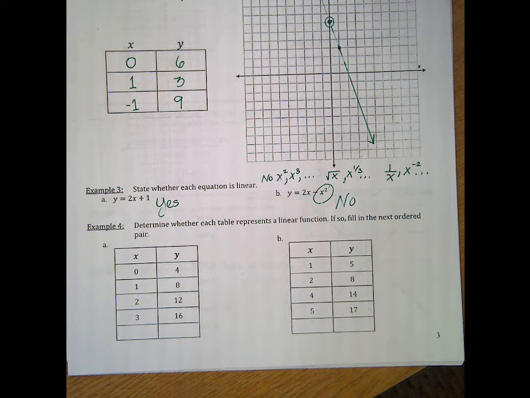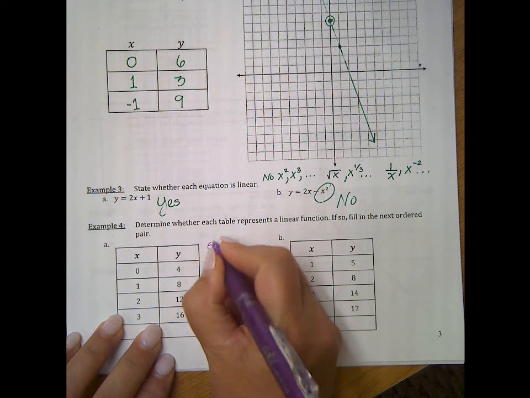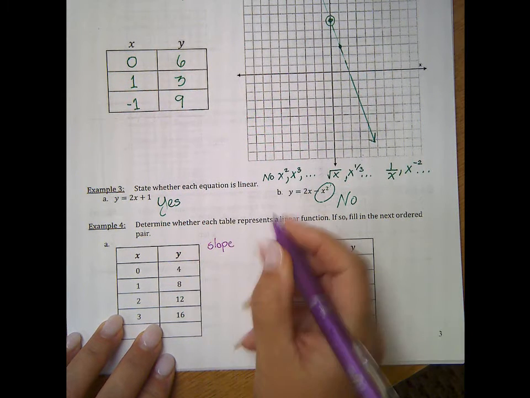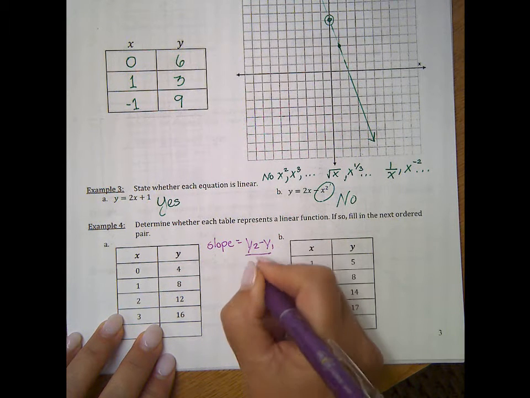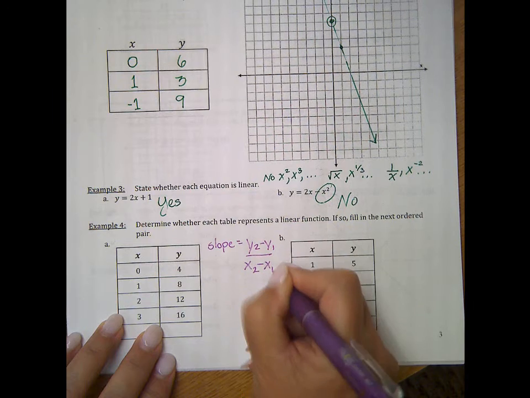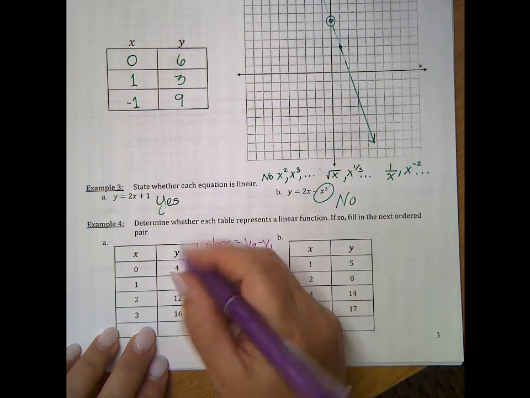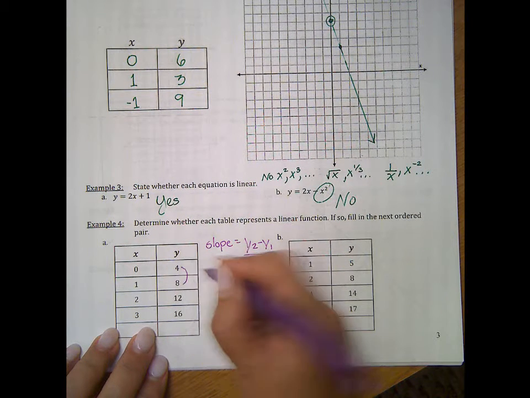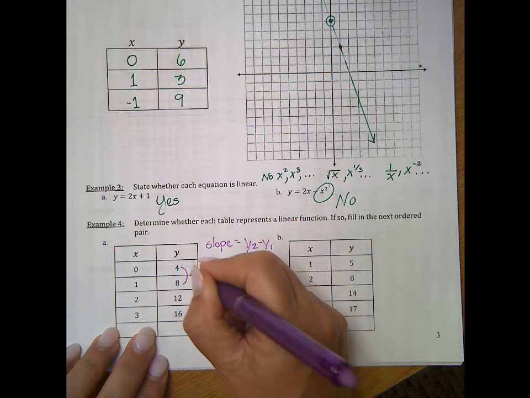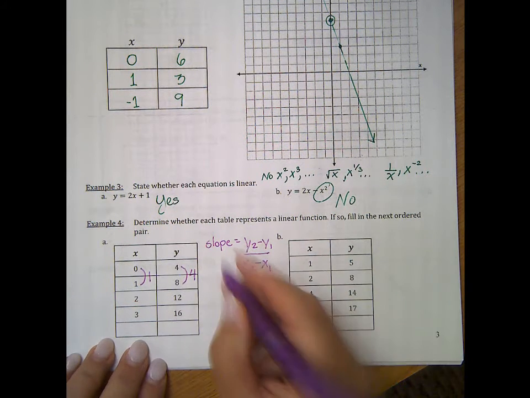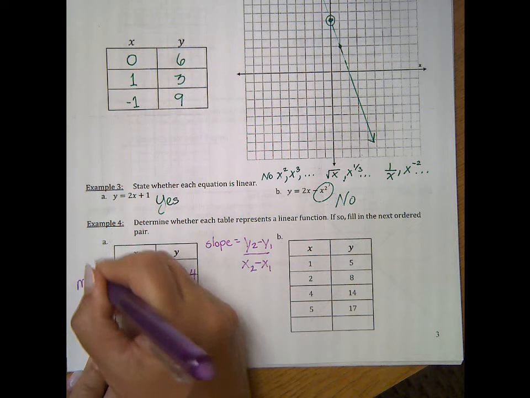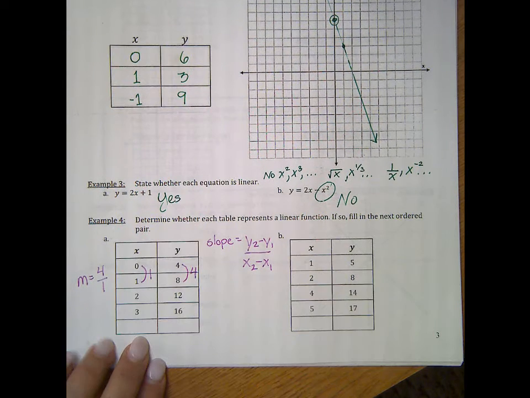Determine whether each table represents a linear equation. Well, if something is a linear equation, then the slope has to be consistent. And the slope, we know, is subtracting the y's over subtracting the x's. So if I start right here, 8 minus 4 is 4. 1 minus 0 is 1. So the slope appears to be 4, the change in the y's, over 1.